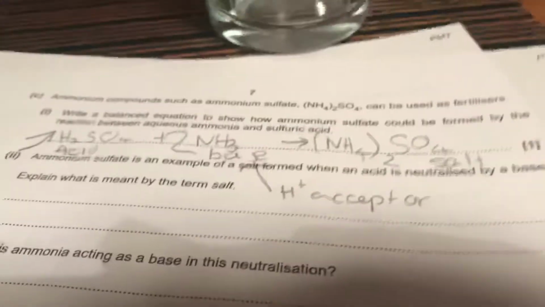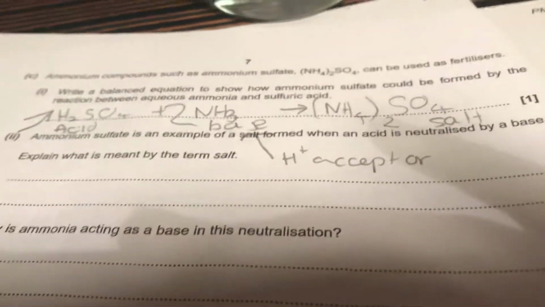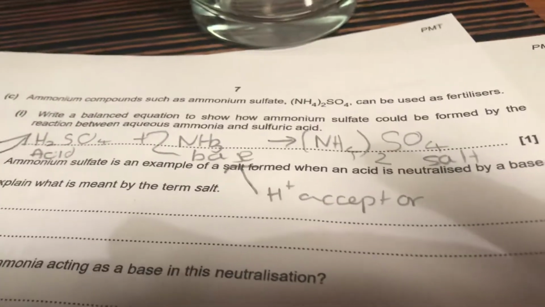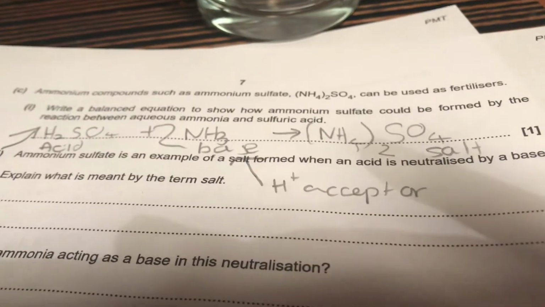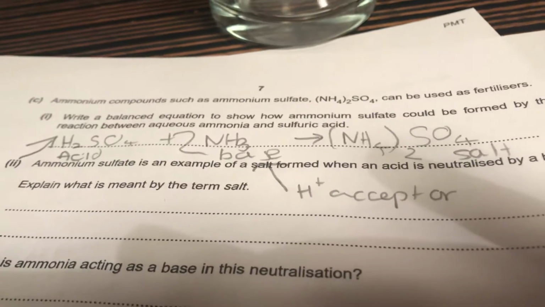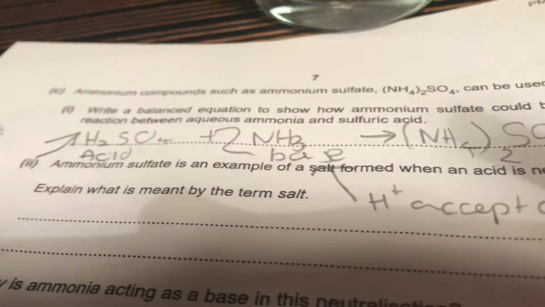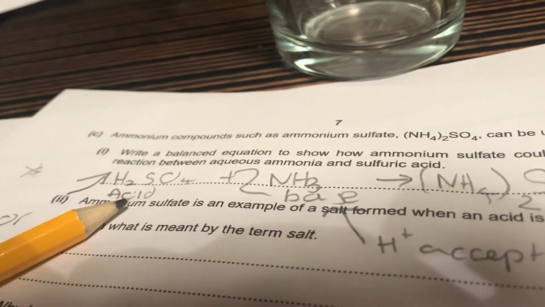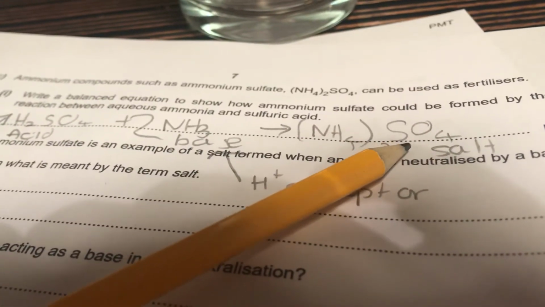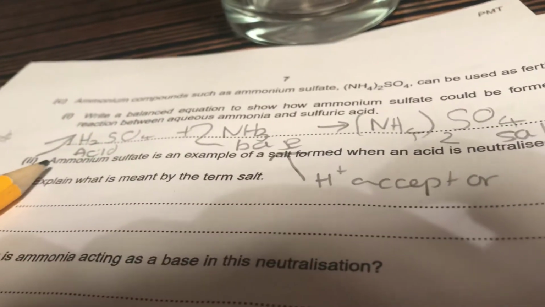And the final part of the question is asking you to write a balanced equation for the reaction that could form ammonium sulfate. So you'll recognise from the next part of the question that ammonium sulfate is an example salt, and that is produced when an acid and base react together. An acid is something that can donate a proton, and the base is something that can accept a proton. So you'll notice that here in the sulfuric acid, I've started off with 2 hydrogens, and in my product I've lost both of those 2 hydrogens. The sulfuric acid has donated the protons.